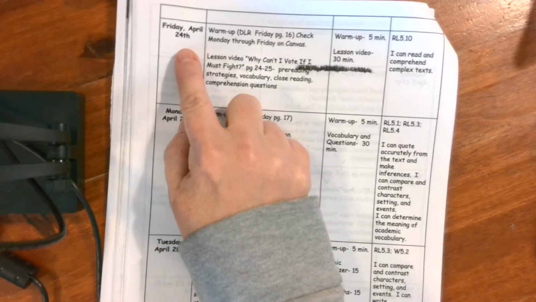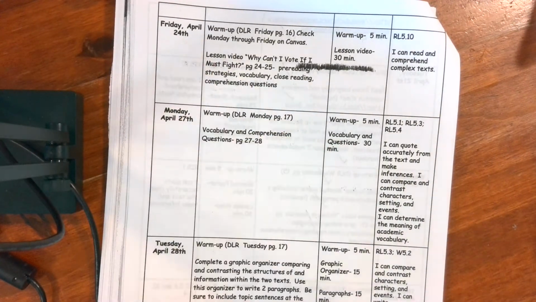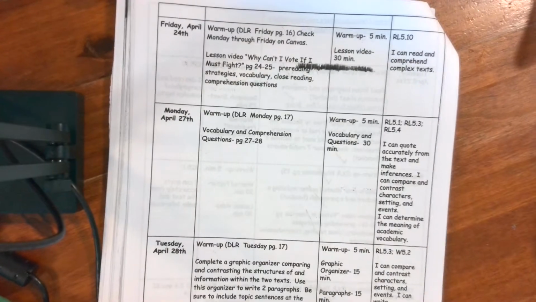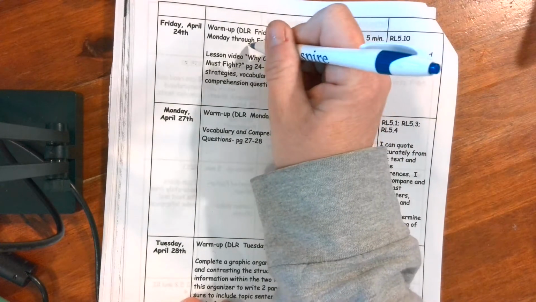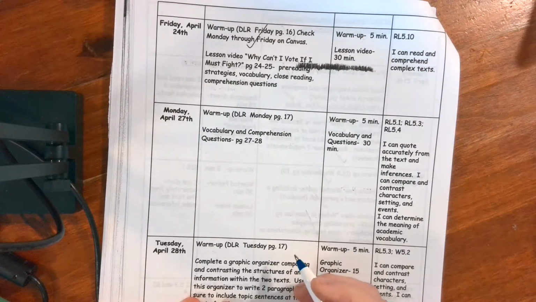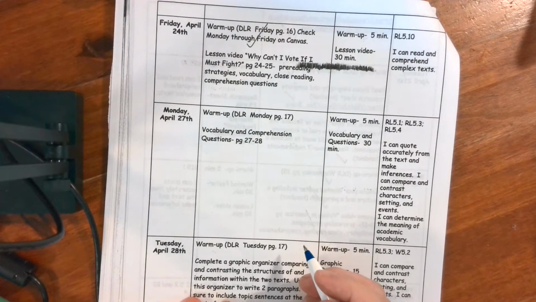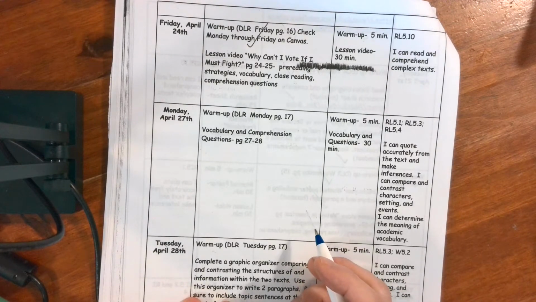It's April 24th. If you don't already have your materials out for English Language Arts and Social Studies, go ahead and get those ready. So remember, your warm-ups are due today. The last one on Friday is a very short warm-up, and you can just use your editing marks. You don't have to rewrite the sentences.